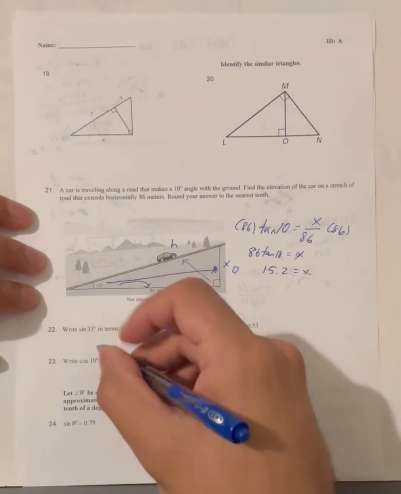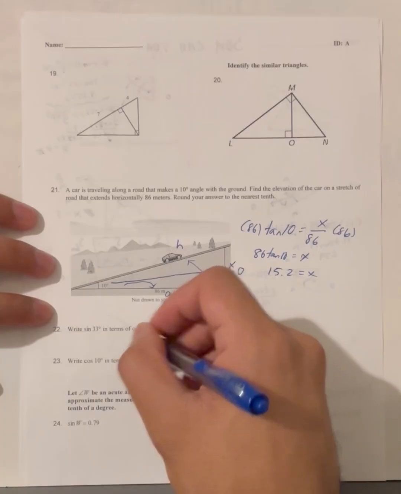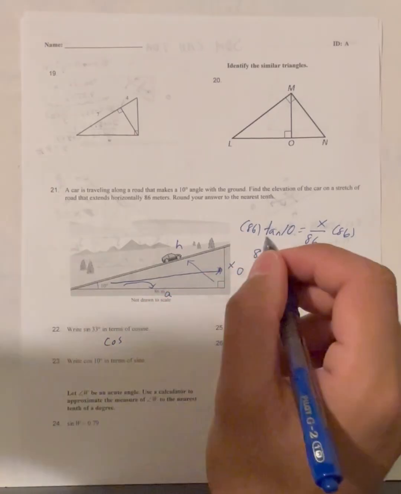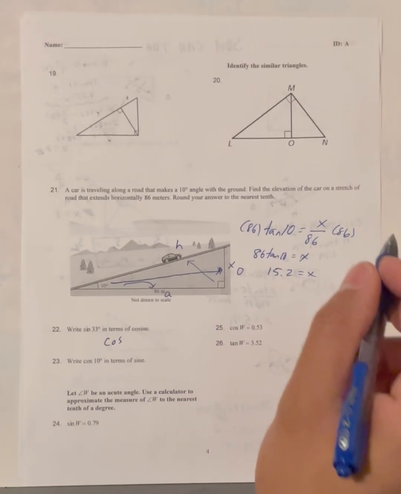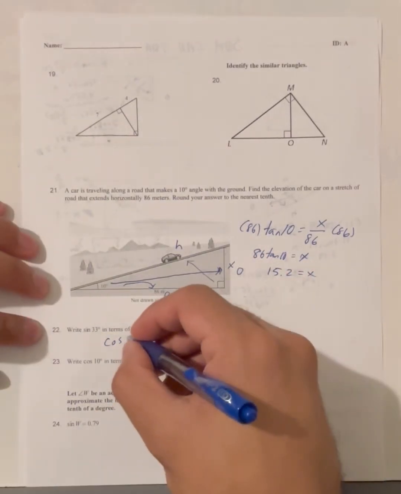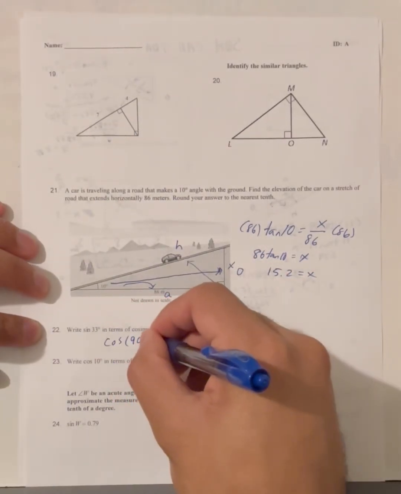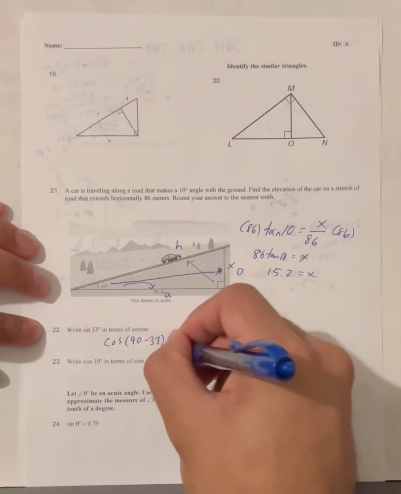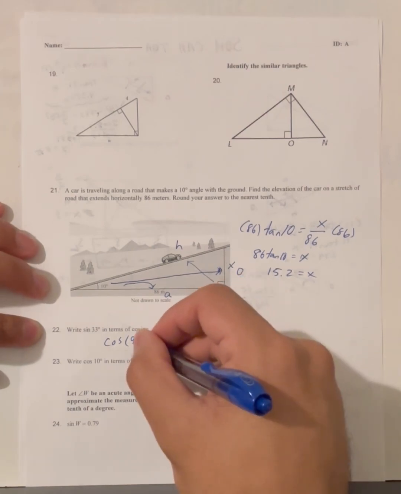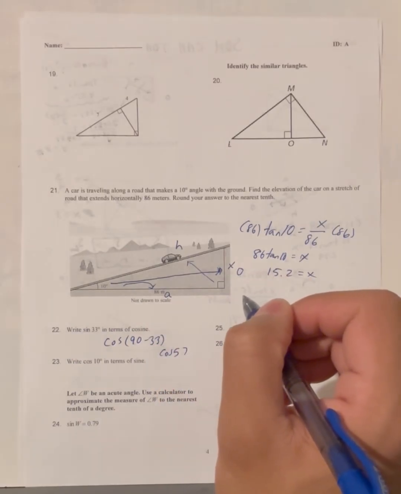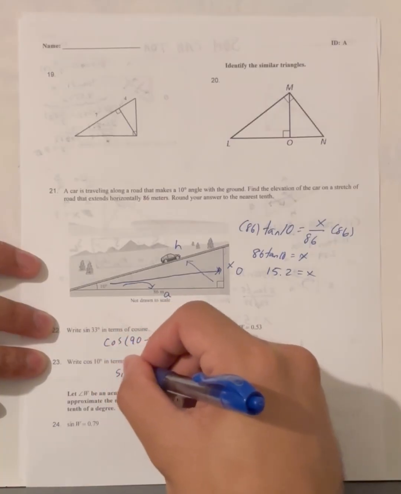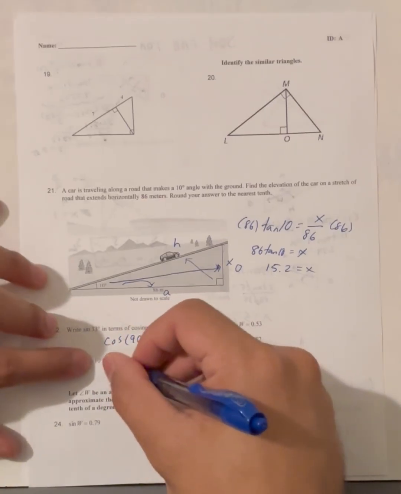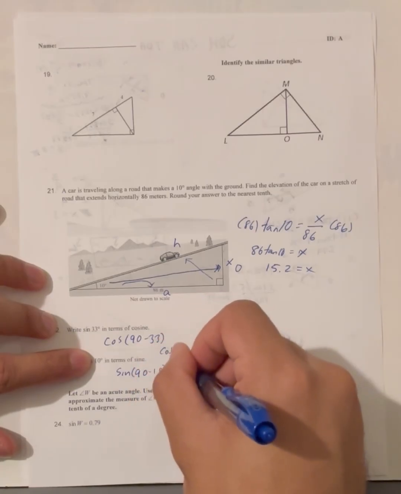Equals x. Okay. To write sine 33 in terms of cosine, you're going to take cosine and do 90 minus the number they give you, which is going to be cosine of 57, right? Because 90 minus 33 is 57. Same thing with writing cosine into sine. Let's take sine. Let's do 90 minus 10, because that's the number they give us. And that would be sine of 80.